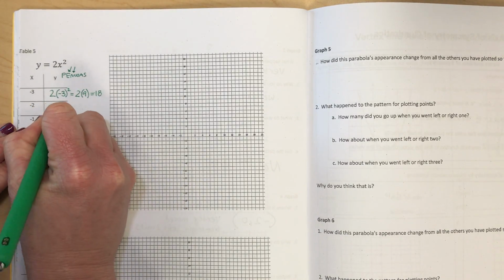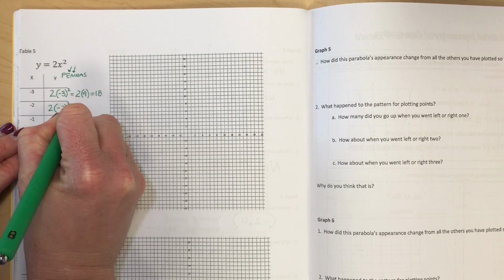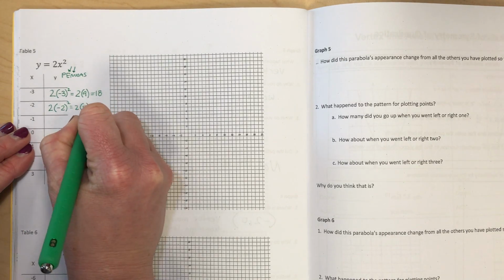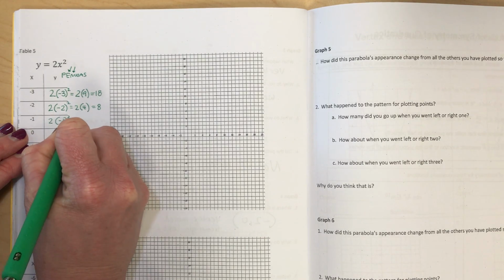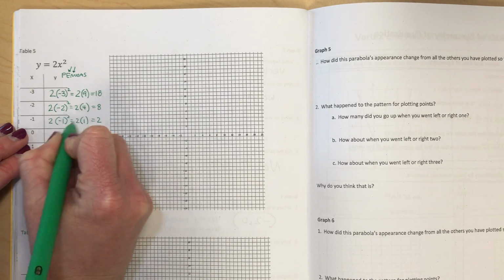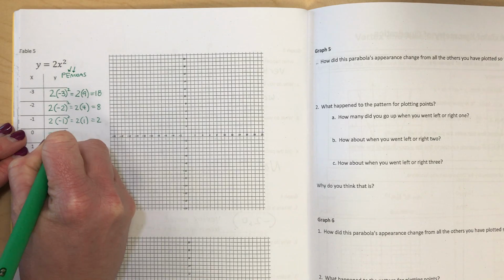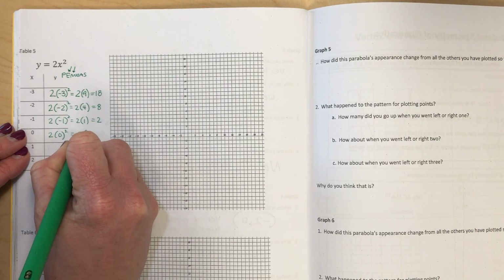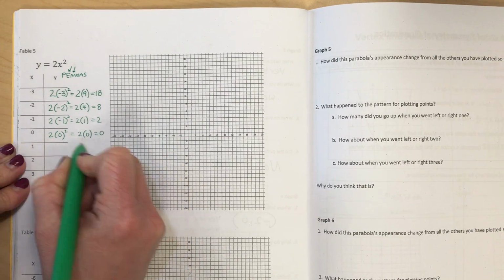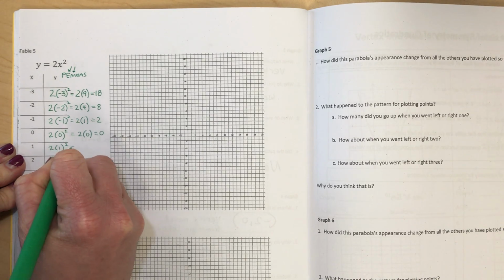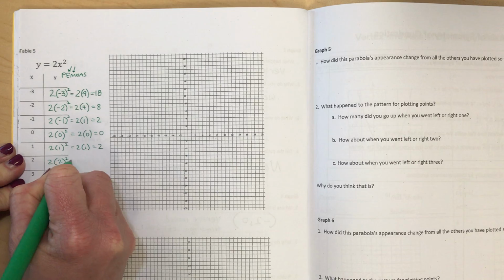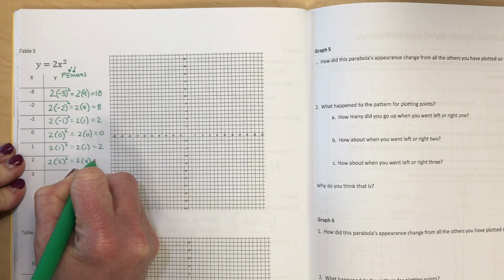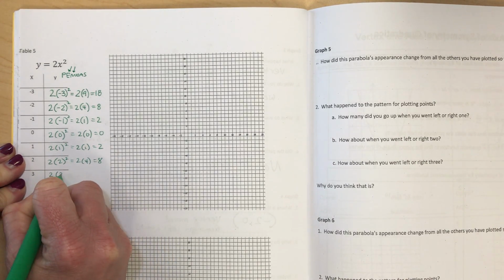And then double what I get from -2 squared, or double 4, and we get 8. Double what we get from -1 squared, so double 1. And here, double what we get from 0 squared. Well, anything times 0 is 0. And double 1 squared. And then double 2 squared. And then double 3 squared.